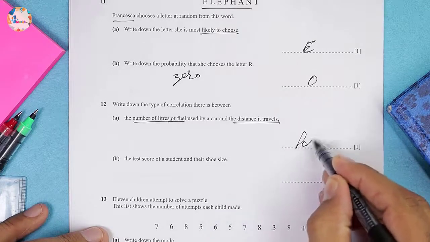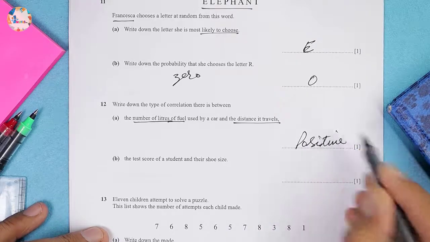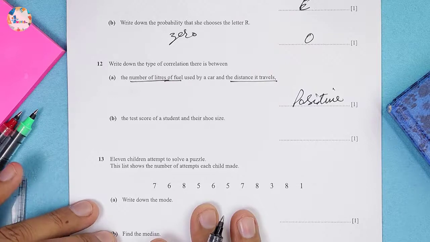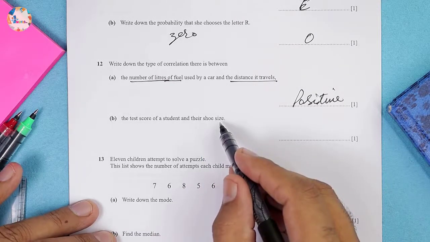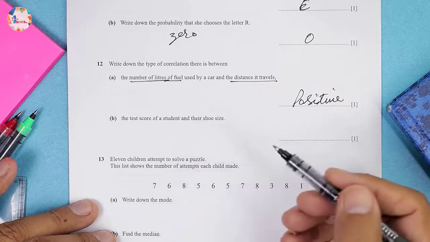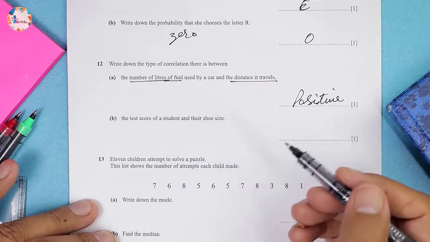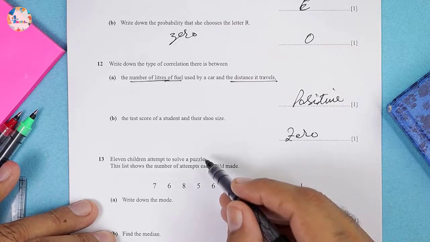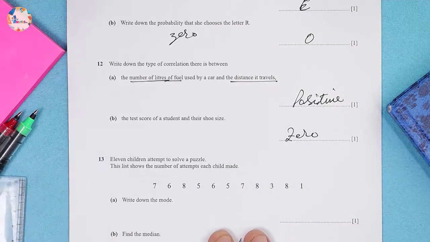So we can write here positive correlation. Then the test score of a student and their shoe size. This is no correlation, so we can write here 0, or we can write no relation.